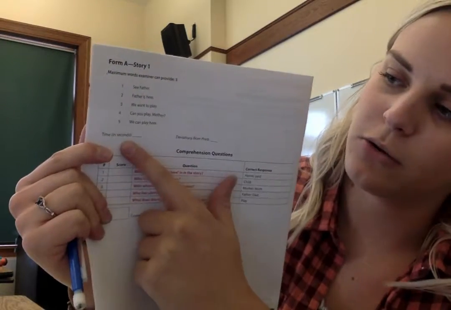The clinician would record how long it took them and how many deviations from print they had. It tells you how many times they're allowed to help with words at the top. So for this story, it'd be 3 times. And then afterwards, the clinician will ask these comprehension questions, and it gives you examples of correct responses, and then she'll record how well they comprehended what they read.